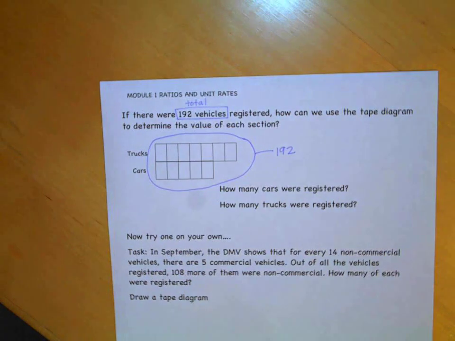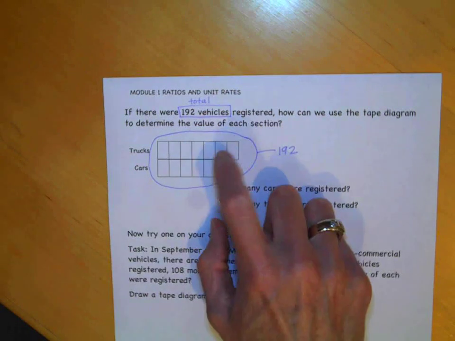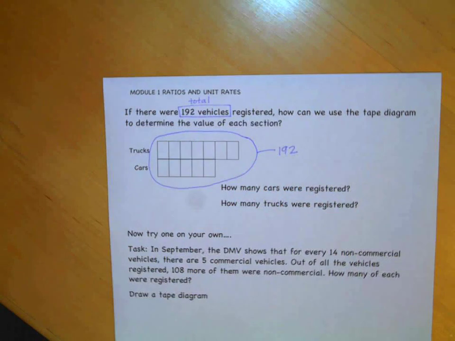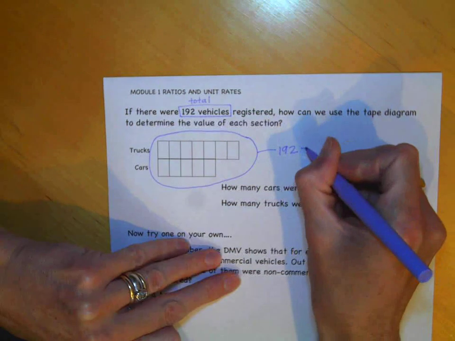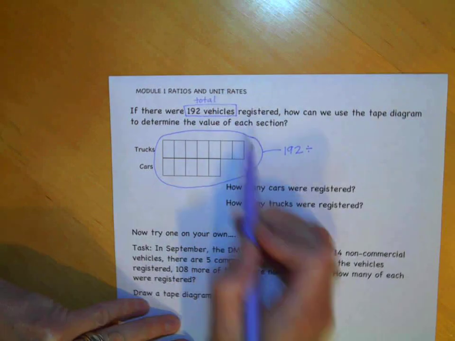Remember, the squares are the same size and same shape, so they have to be the exact same value. So how do we know what goes in each square? If you're thinking to yourself that you need to do some division, right on! We actually have to divide. So what do you think we're going to divide by?